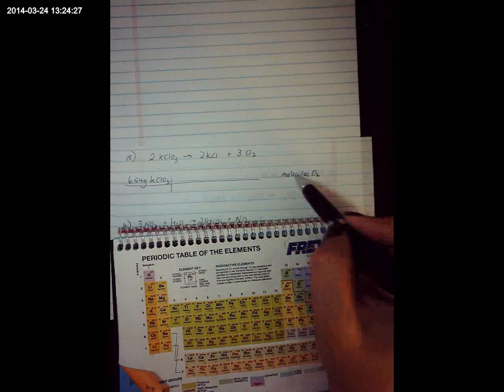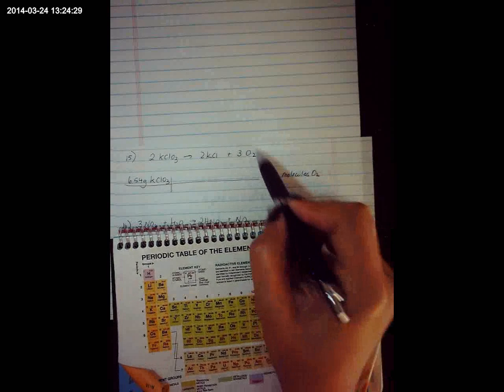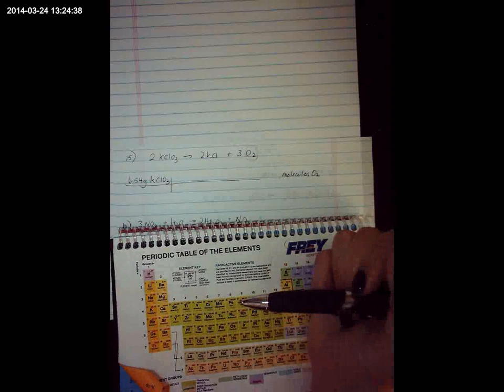Question 15. I've got some potassium chlorate. I'm going to decompose the potassium chlorate into potassium chloride and oxygen. They want to know how many molecules of oxygen, and notice again, I didn't write molecules O, I wrote O2 because that's how it's presented to me in the chemical equation. How many molecules of O2 do you make if you start with 6.54 grams of potassium chlorate?